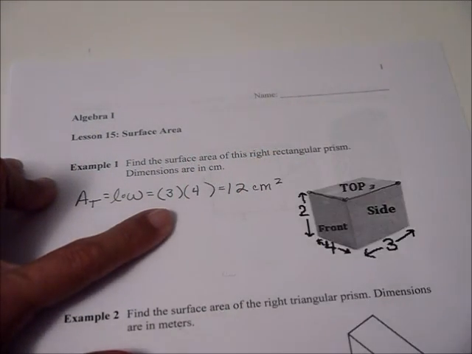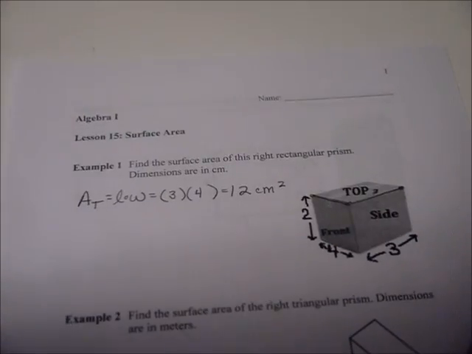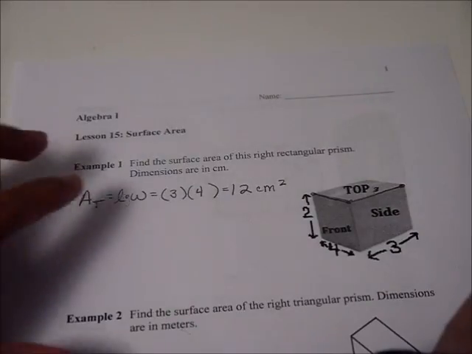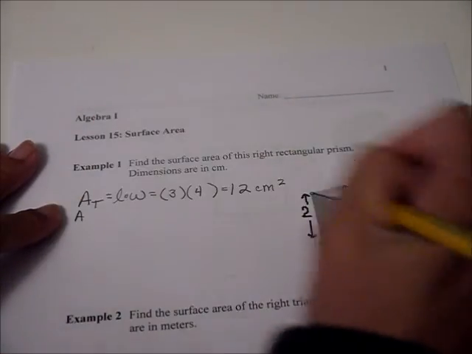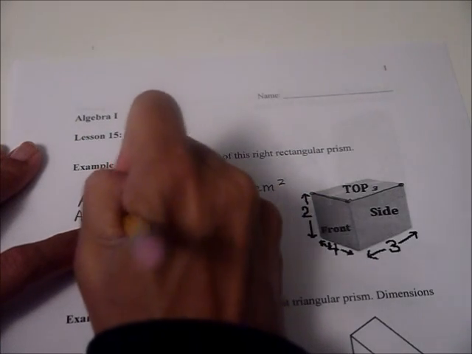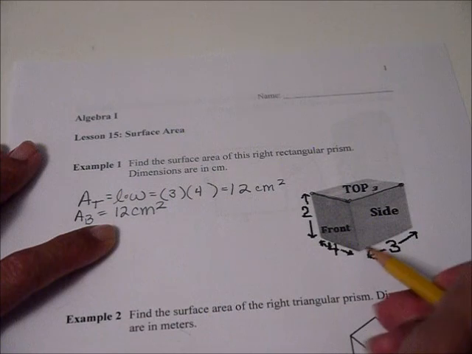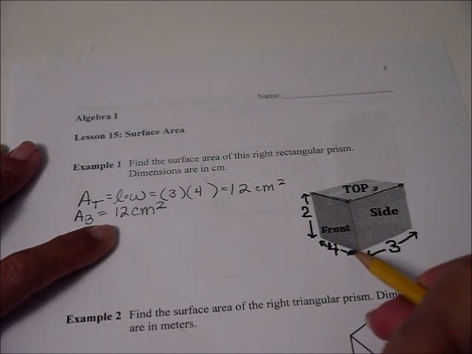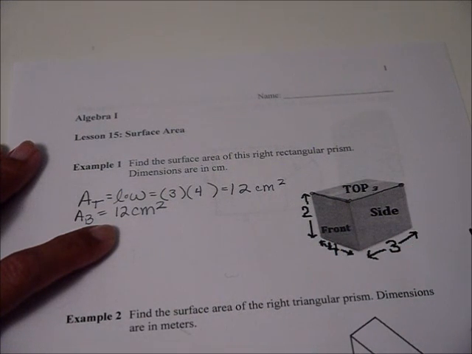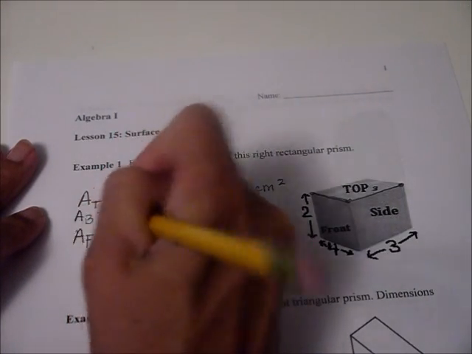centimeters squared. Let's do the same for the bottom. If that's the top, the bottom is exactly the same. I'm just going to go ahead and write 12 centimeters squared. It's the bottom, has the same 3 by 4 dimensions. Okay, so now let's do area of the front.